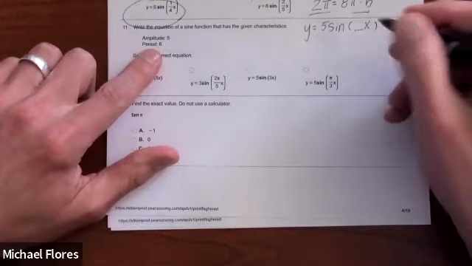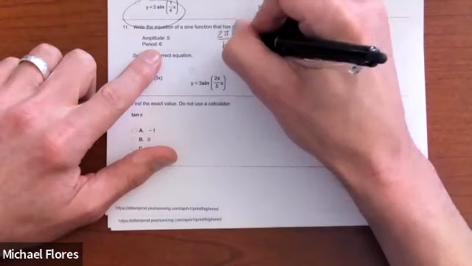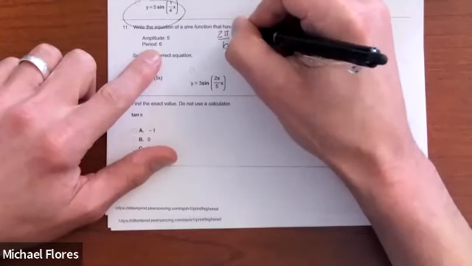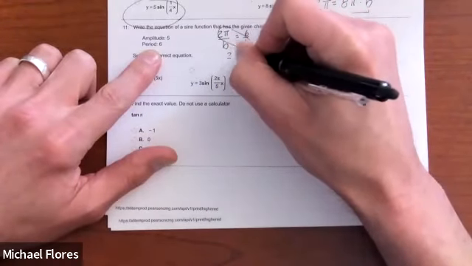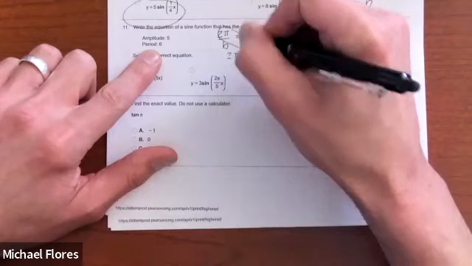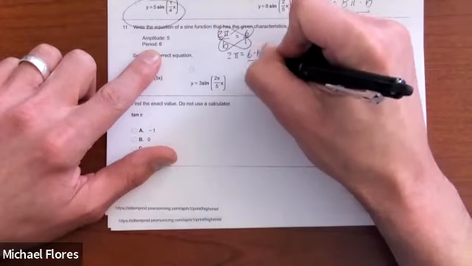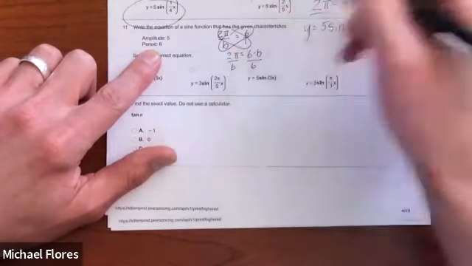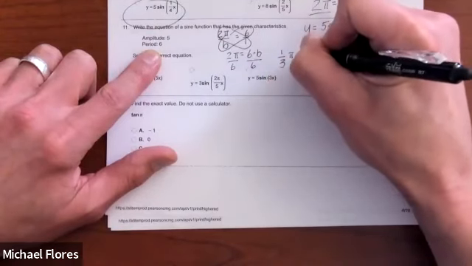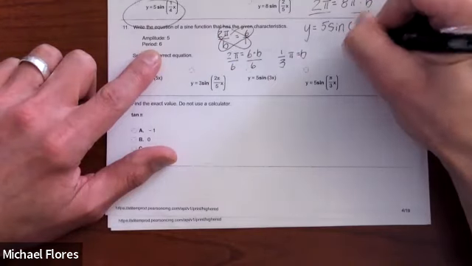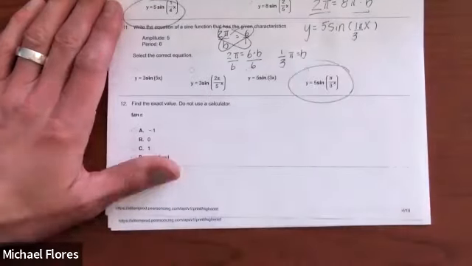It has given us a period of 6. 2 pi over b. Set that equal to 6 or 6 over 1. Let's multiply. B times 6. Divide away the 6. For a final answer of 1/3 pi. So 1/3 pi go in front of our x. Or pi over 3, same thing. There it is.